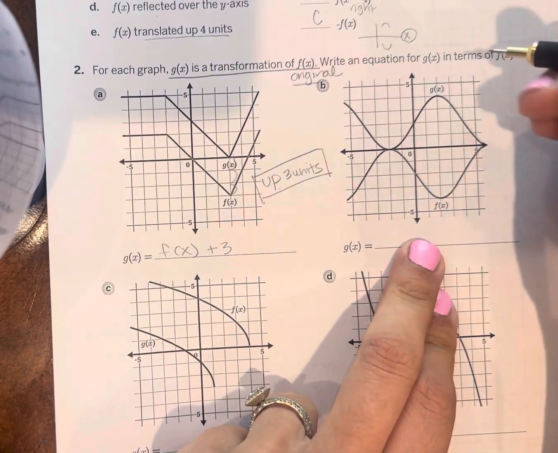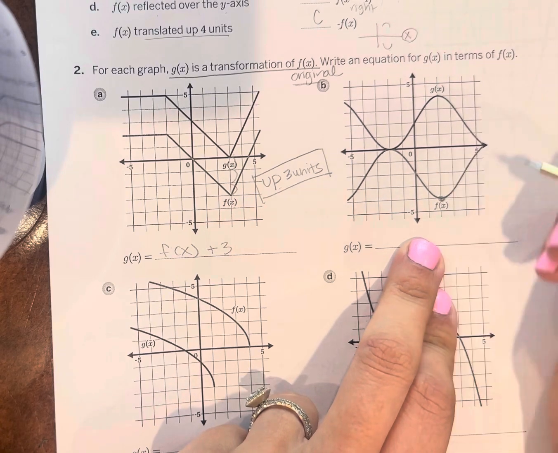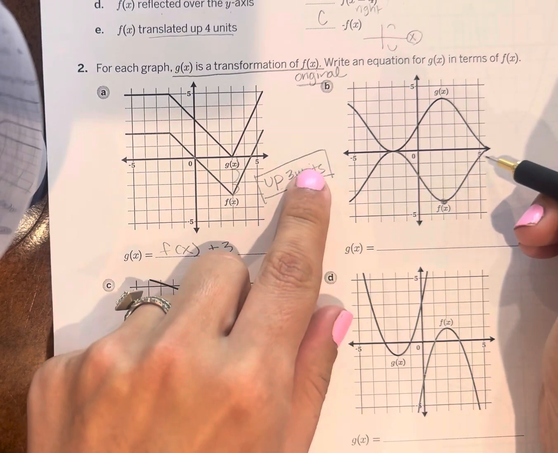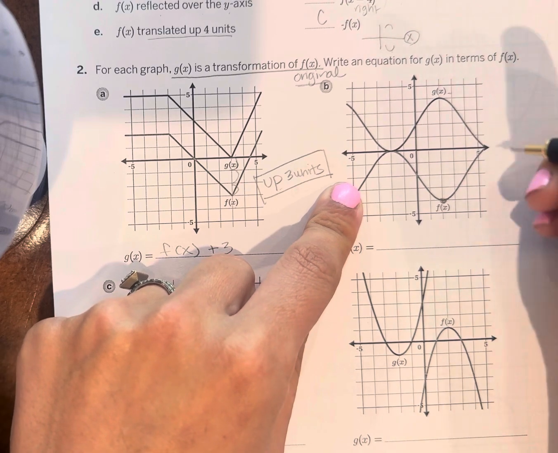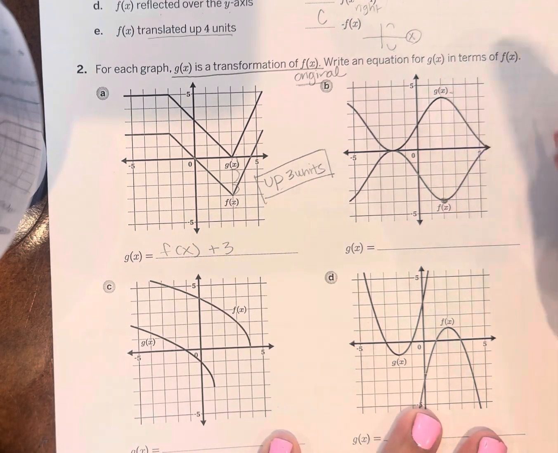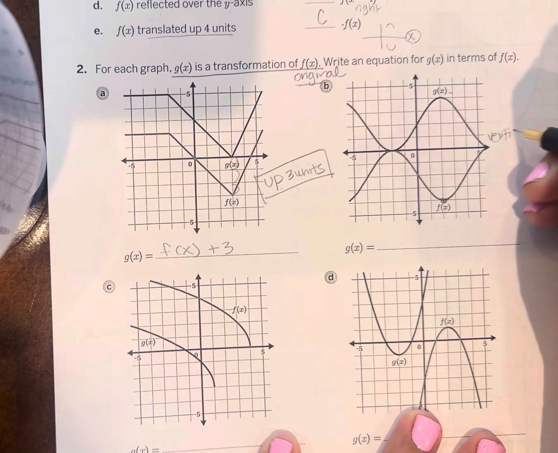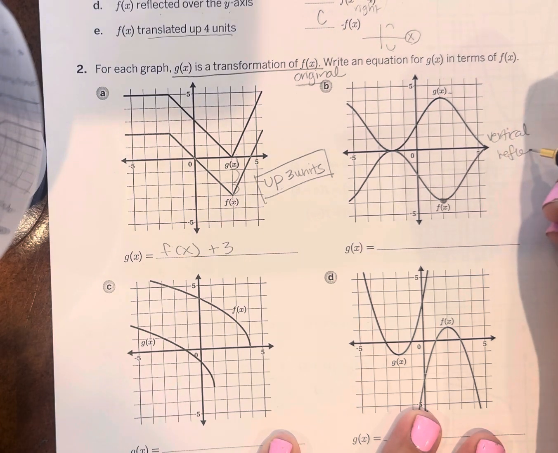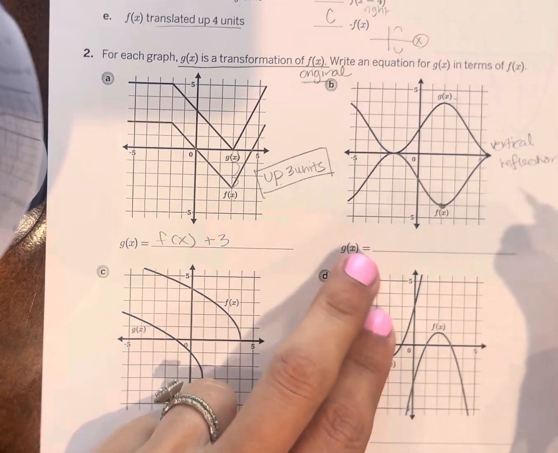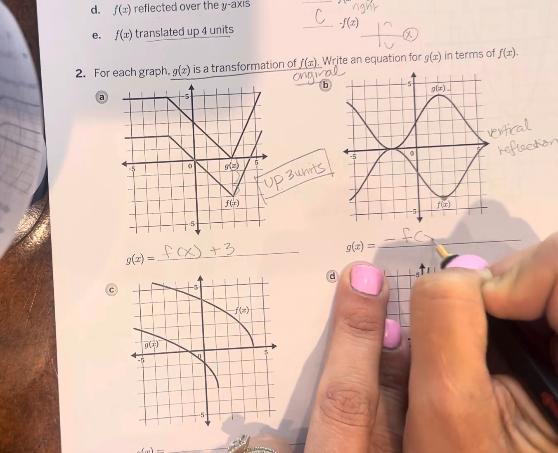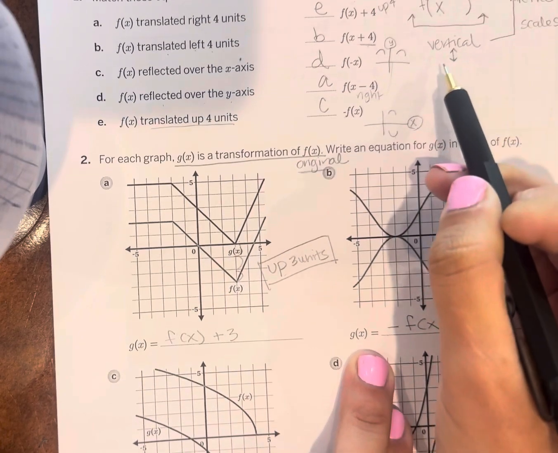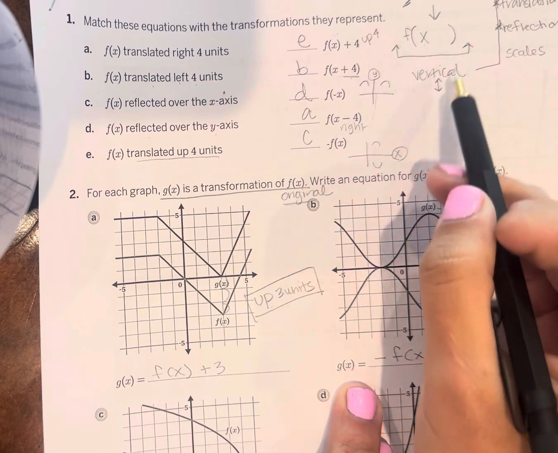Over here, this function, here's f of x, down here. How did it get here? Mousetrap move. It flipped over the x-axis. That is a vertical reflection. So that means that there's a negative in front of the f of x outside. Anything outside is vertical.